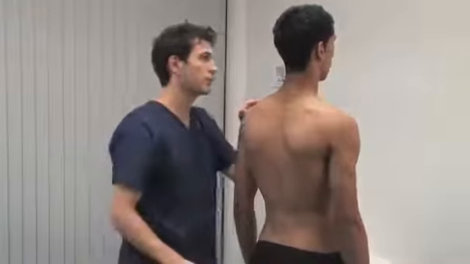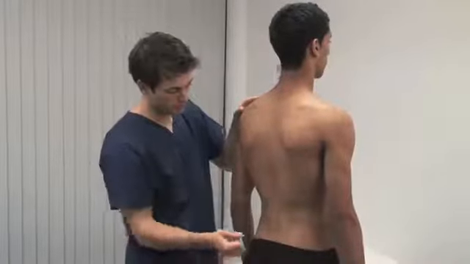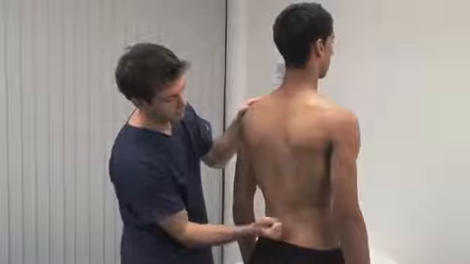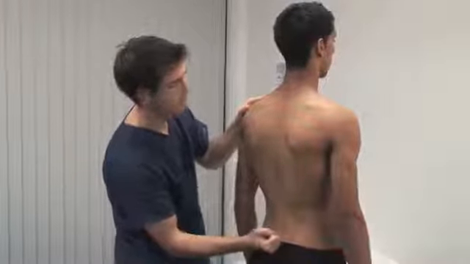Now I'm going to tap over the bottom of your back. Let me know if it's sore. After warning the patient, lightly percuss the spine with your closed fist and note any tenderness.